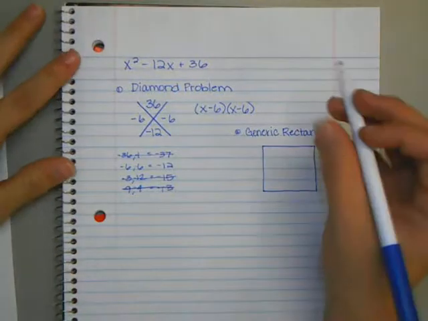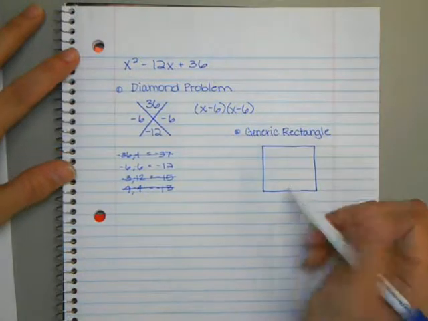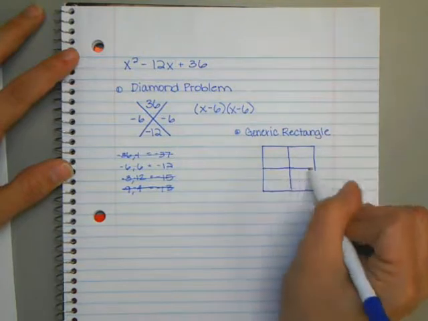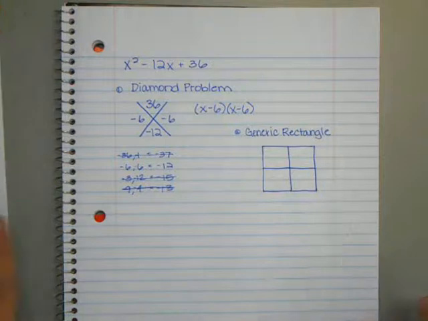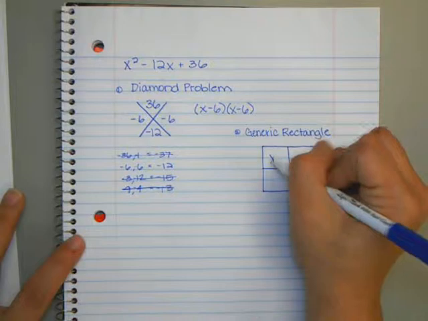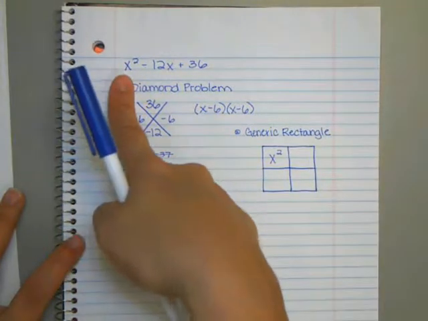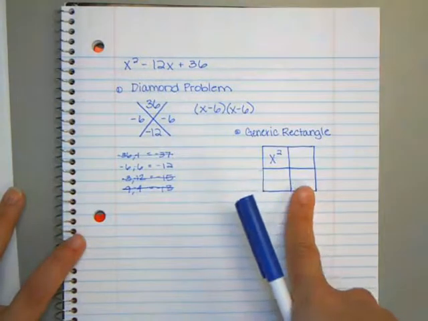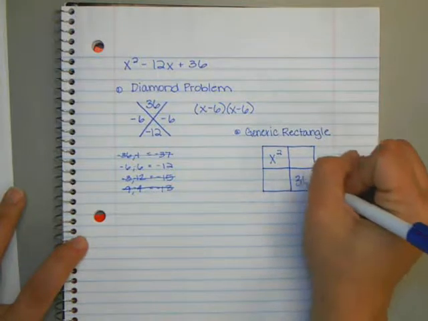In order to do that, I have 1, 2, 3 terms. Well, I know when I fill in a generic rectangle, I'm going to have 4 terms. So I'm going to go ahead and make 4 boxes. Now I know that when I previously multiplied binomials doing a generic rectangle, my squared term always went right here. So I'm going to put x squared up here. And thinking back to FOIL, even, we will always get the x squared by multiplying the first term. This last box on the bottom right would represent the last, which comes together by multiplying. So therefore, I'm going to put the 36 in the bottom box.